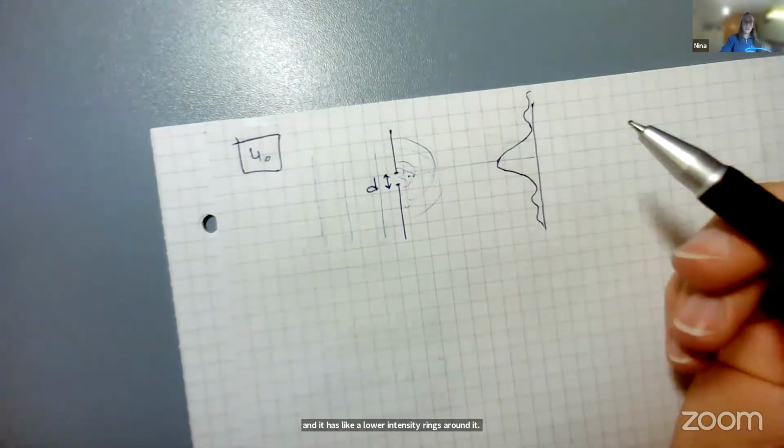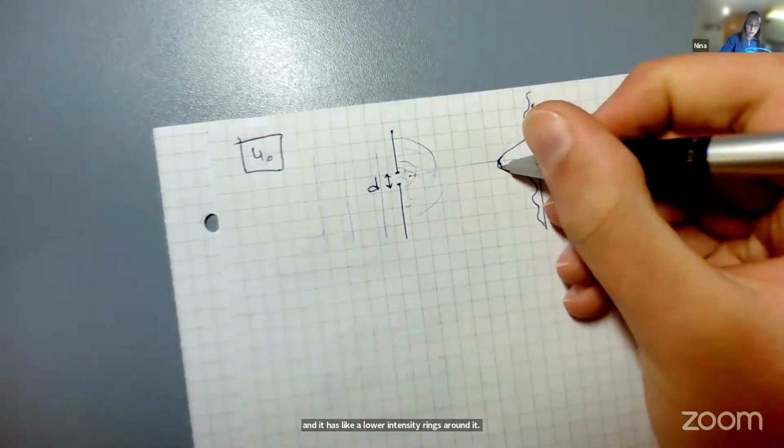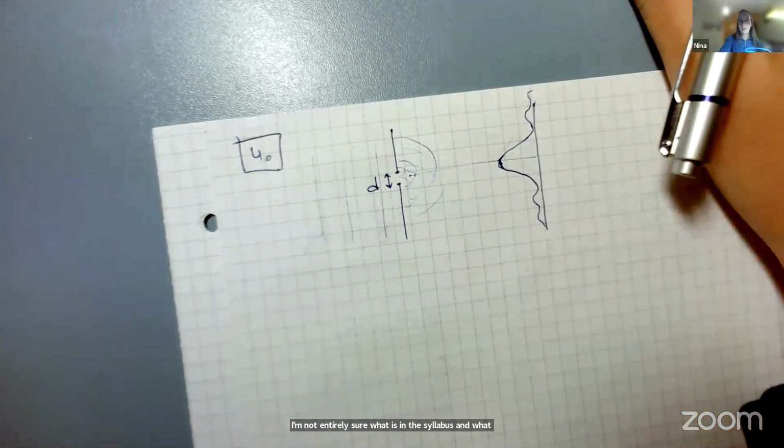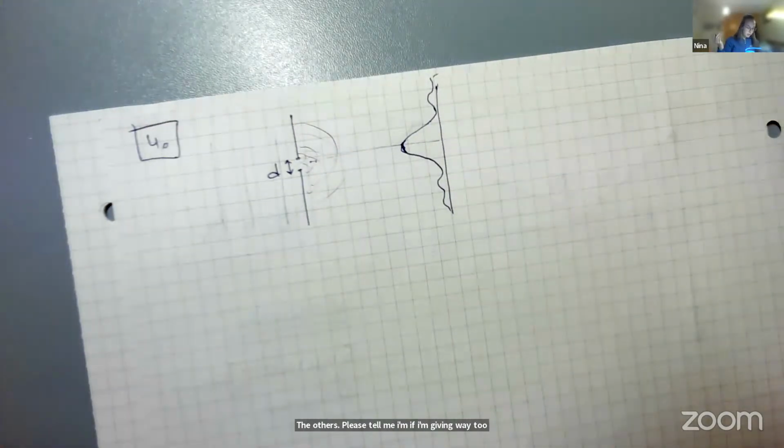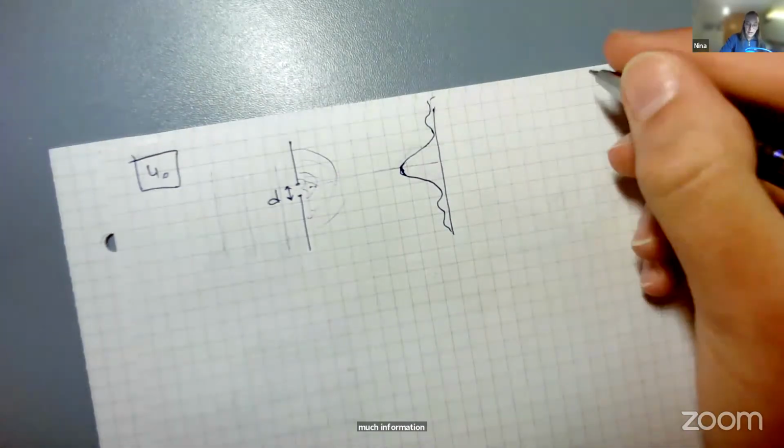I'm not entirely sure what is in the syllabus and what is not. The others, please tell me if I'm giving way too much information. But maybe it's good to have just seen that.